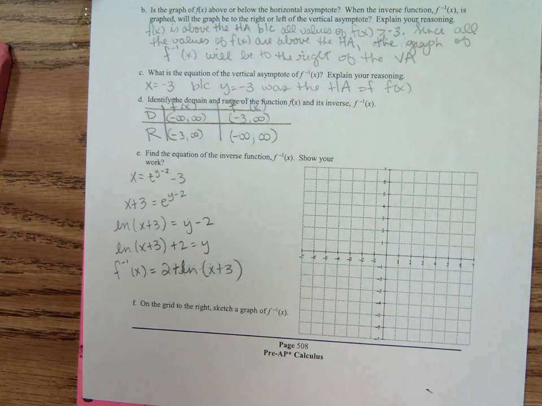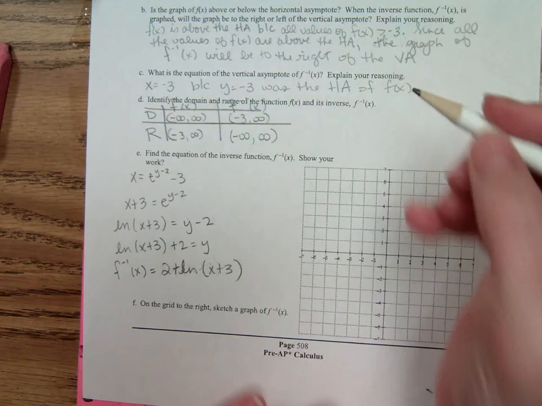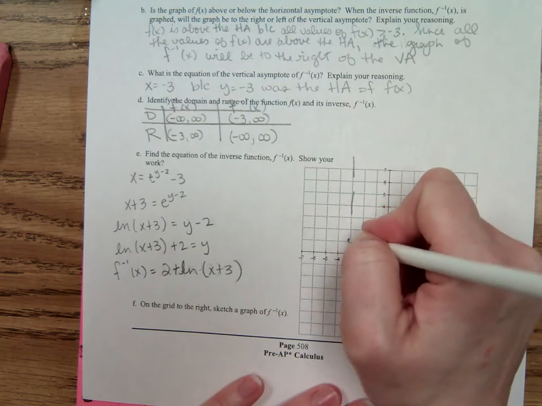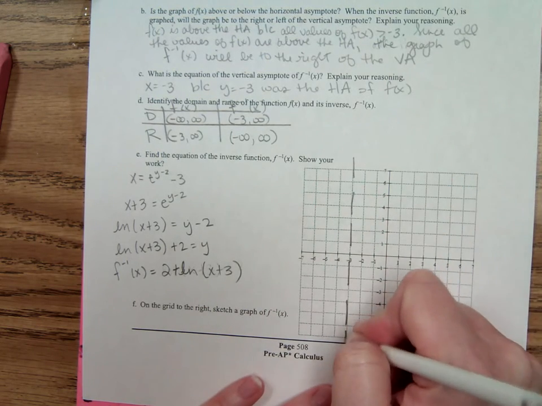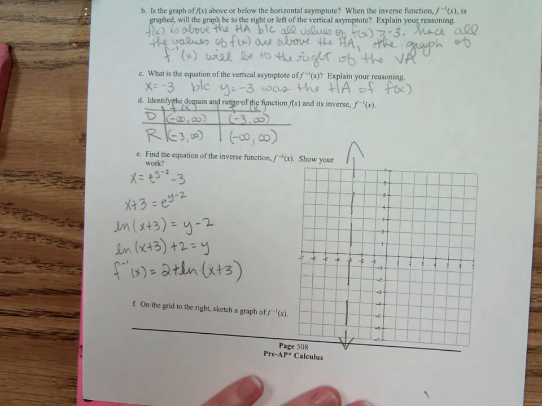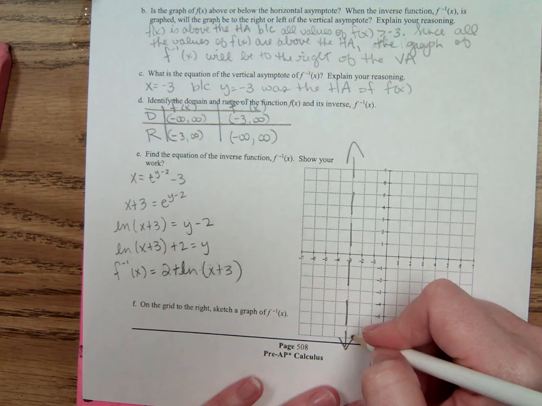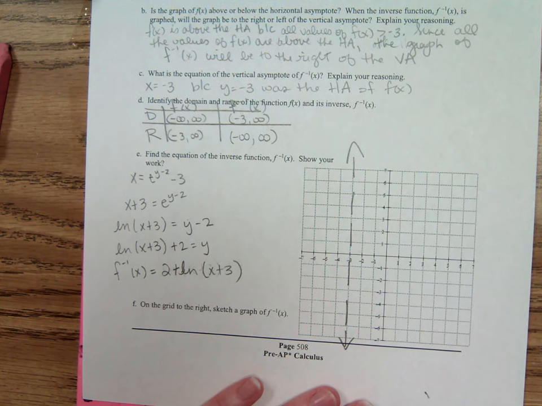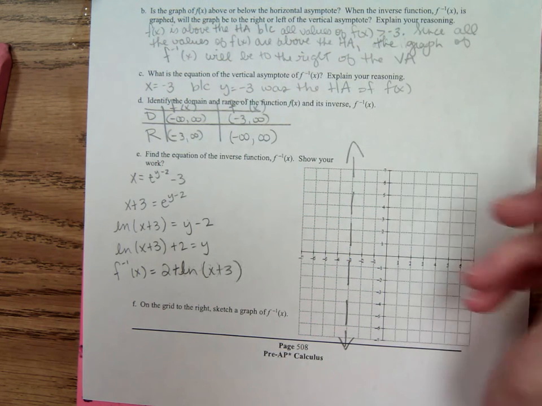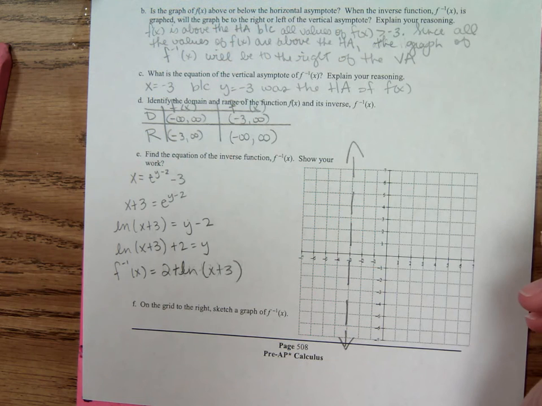Now sketch the graph. Where's the vertical asymptote? -3. So do you just swap the points? Swap the domain for the range and the range for the domain. Yeah. And then just switch the points around.